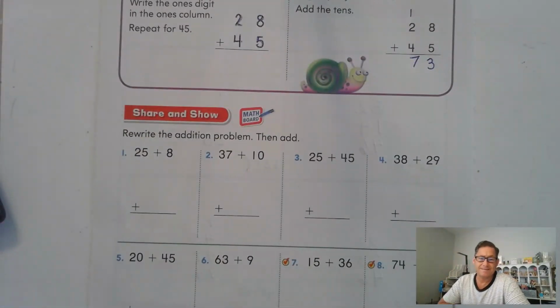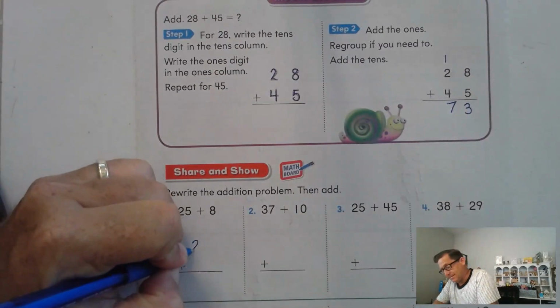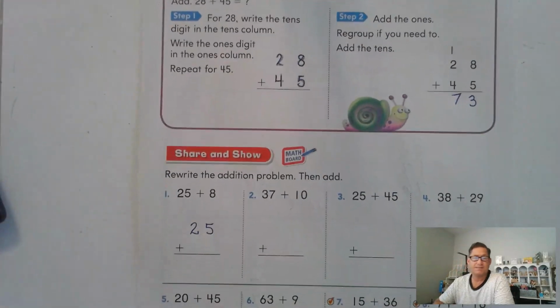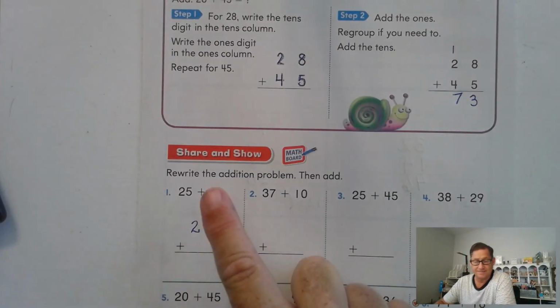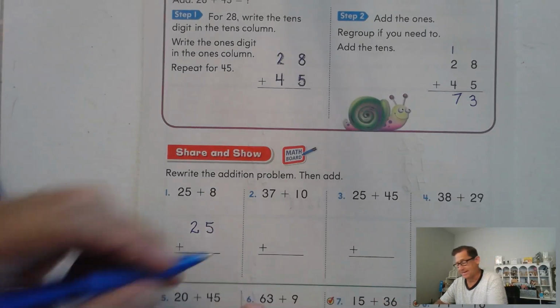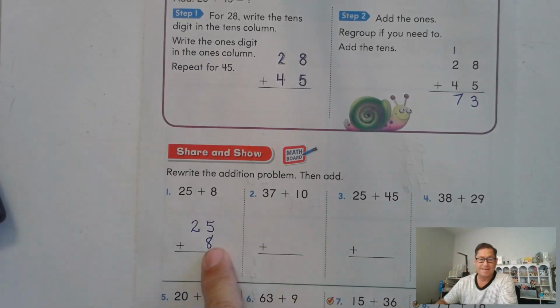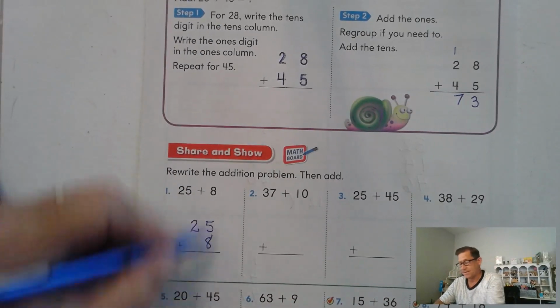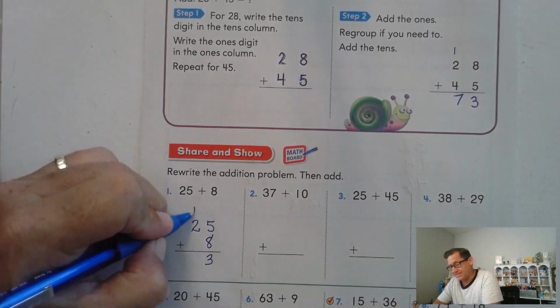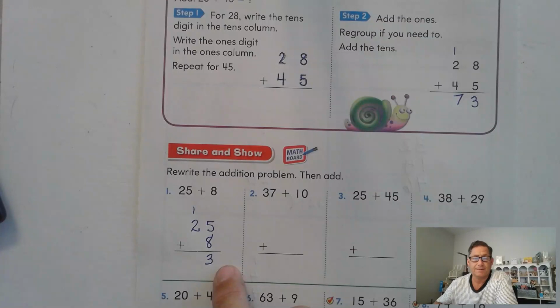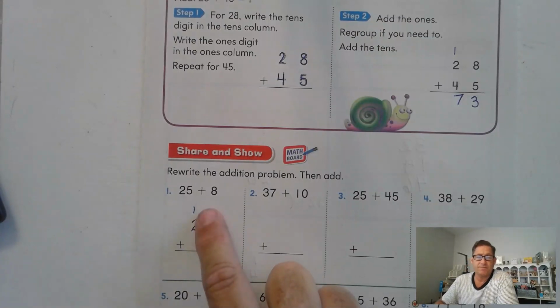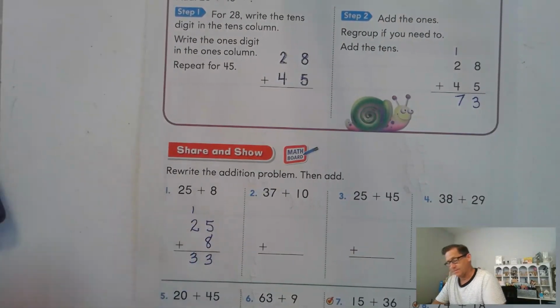All right, rewrite the addition problem, then add 25 plus 8. So 2 in the tens place, 5 in the ones place, and add 8. Okay, again, this is not 80. It's 8. So there aren't any tens in the second addend. So we're going to put the 8 in the ones place. 8 and 5 is 13. Regroup 10 of the ones as a ten, and leave 3 in the ones place. 2 tens plus the regrouped ten, 3 tens, 33.